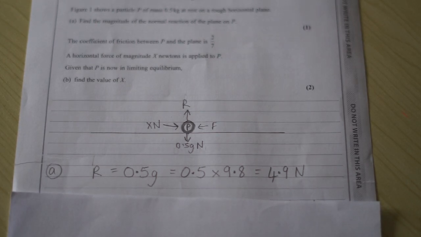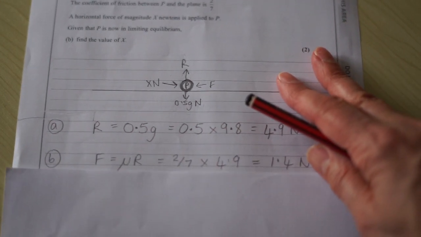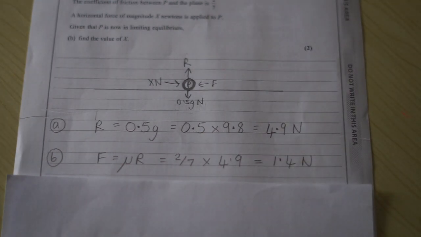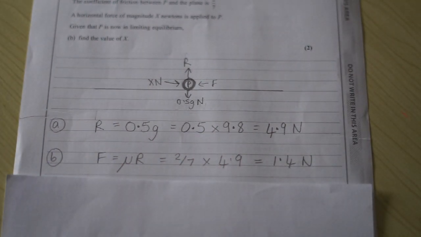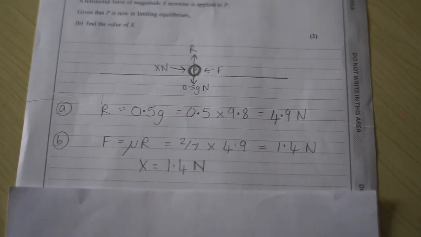We also know that the equation for limiting frictional force is F equals mu R. The question tells us that the coefficient of friction mu is 2/7, and we've calculated R in part A, so the limiting frictional force can be worked through to find out that it's 1.4 newtons. This is equal to x, so x equals 1.4 newtons.